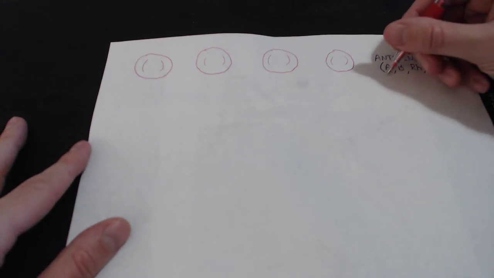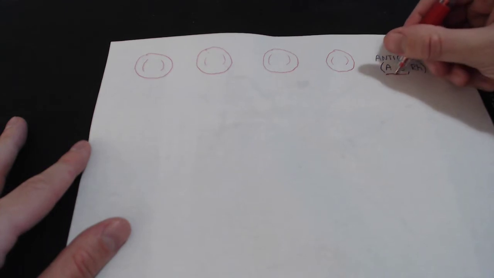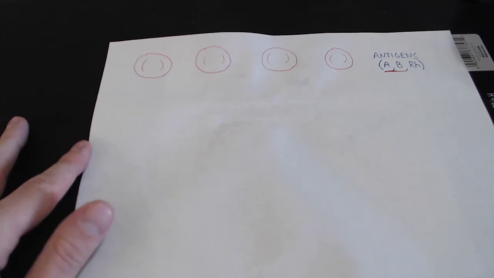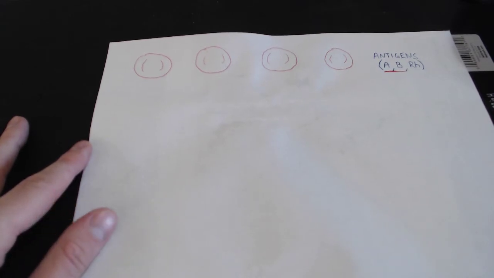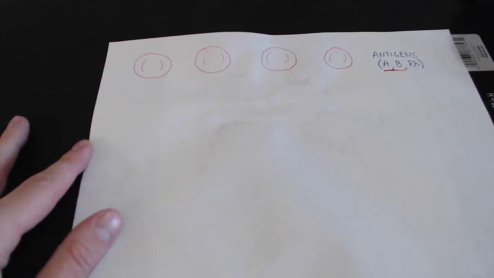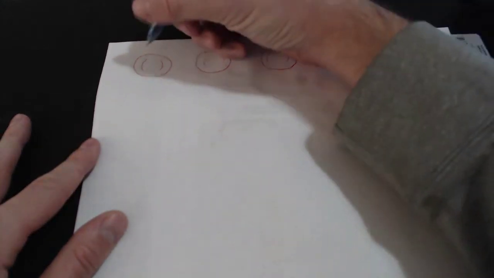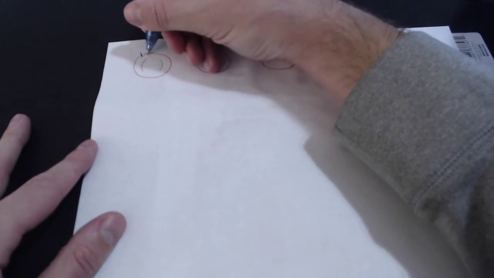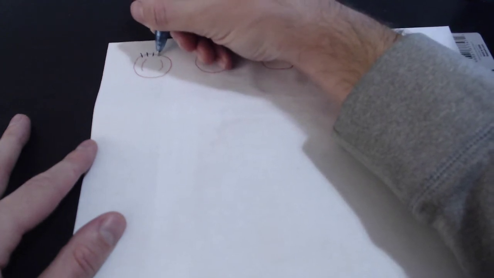The ABO system has everything to do with these first two antigens, the A and the B antigens. For this system, we have four different possible blood types, and this, again, is determined by the types of antigens which are found on the surface of your red blood cells. So, in this first possibility, let's say that someone only has A antigens.